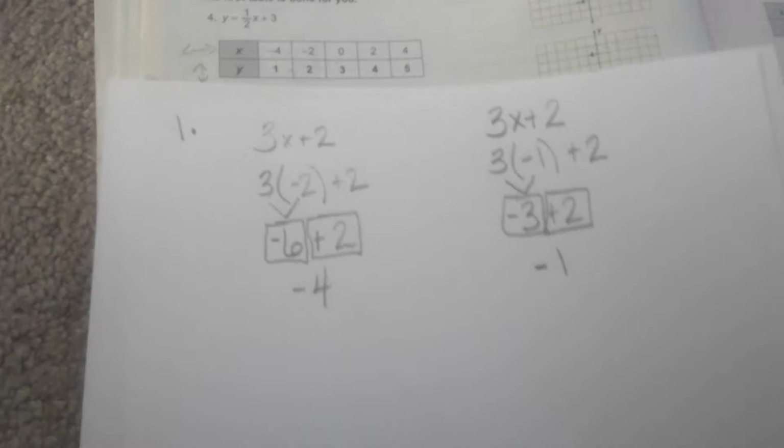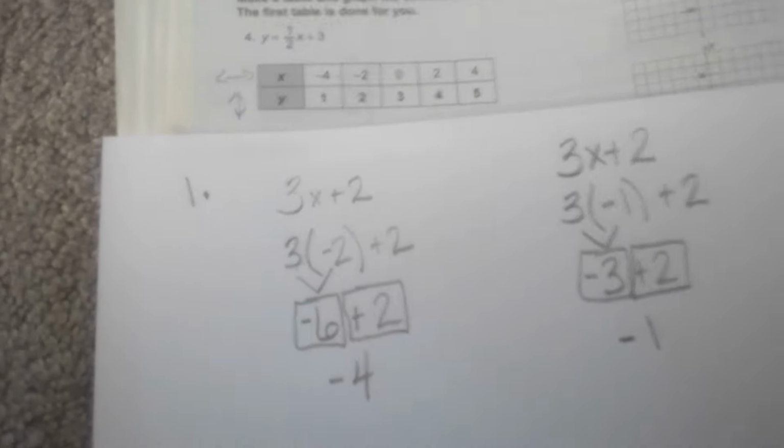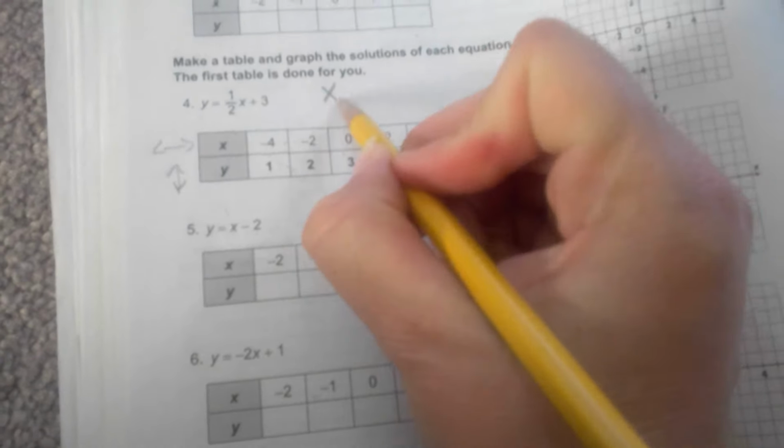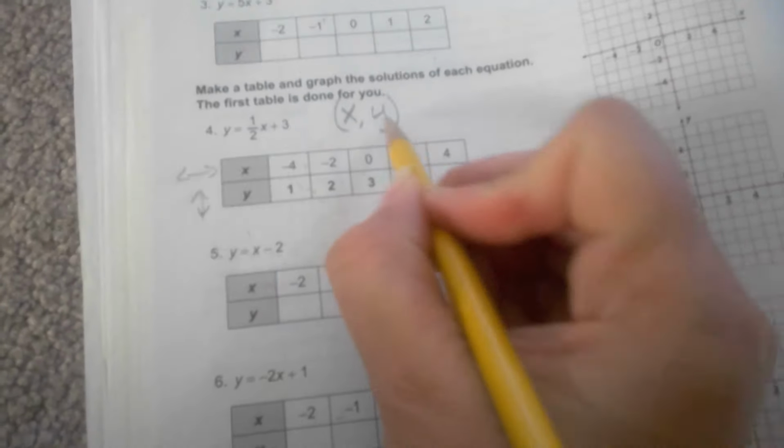Okay, the next part of this is that they want you to do the graphs. And so here you can see that number 4 has been done for you in regards to the table, but you do need to graph number 4. And so what we're going to do, we need to make sure that we remember that our points are given to us as x, y coordinates, with x being left or right, y being up and down.